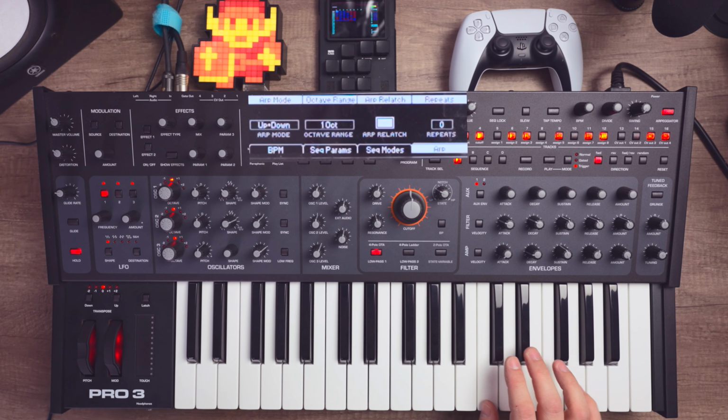There's one way in particular that I really enjoy using the sequencer's step modulation, and that is with the arpeggiator. So starting off with a basic patch.